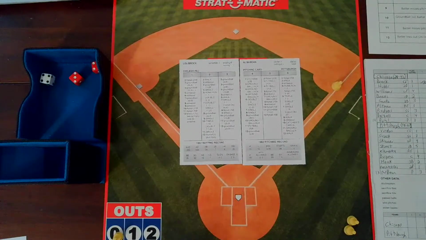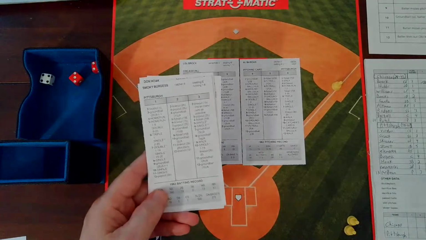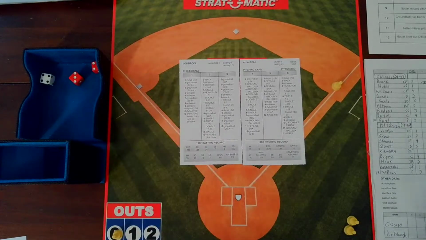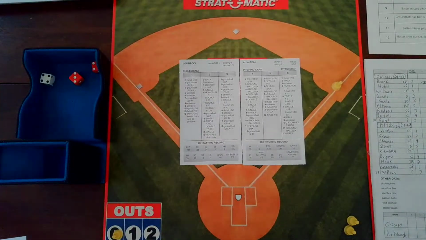The catcher for the Pirates is Smokey Burgess. Smokey Burgess has a defensive rating of 4. So that could allow Brock to attempt to steal.